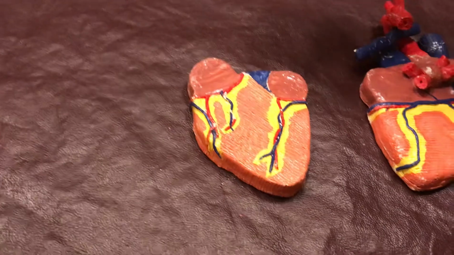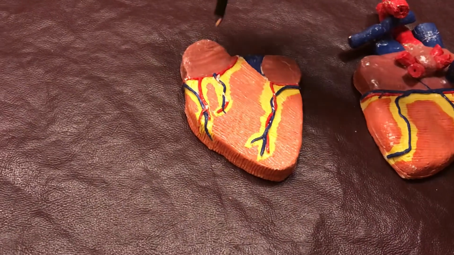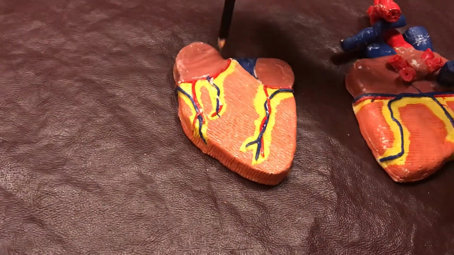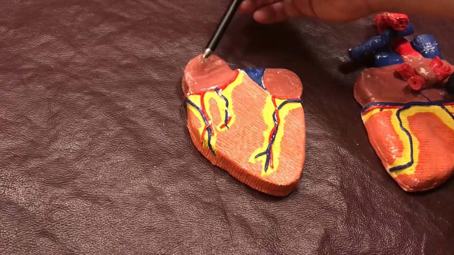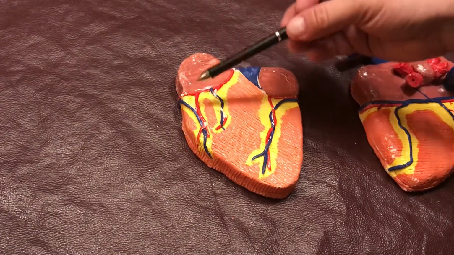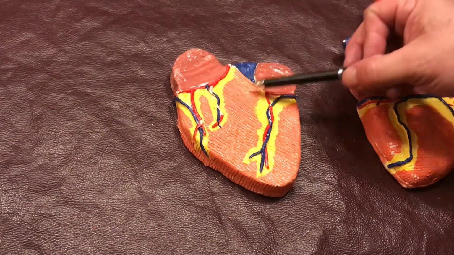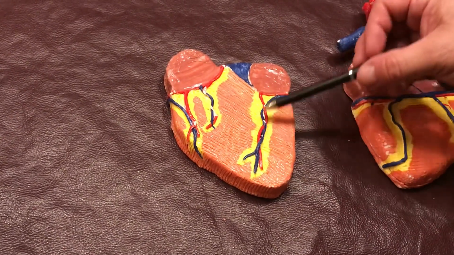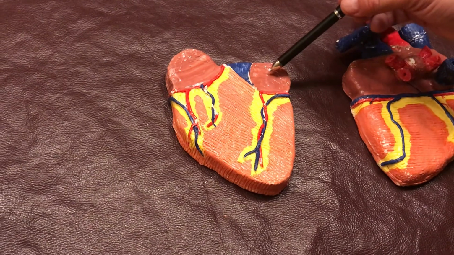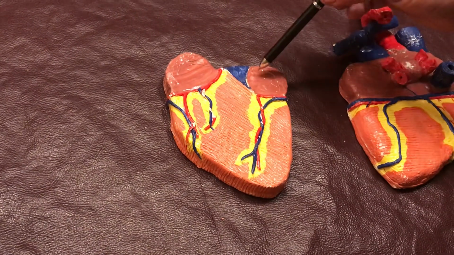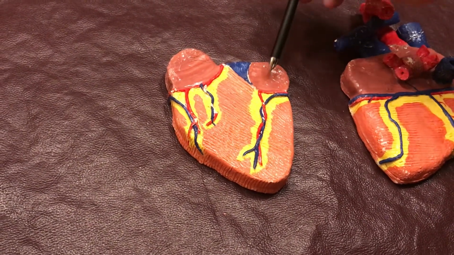On the anterior part of the heart, you have the right atrium. The outer portion is the auricle of the right atrium. You have the right ventricle in this area, the left ventricle in that area, and the left atrium here. On the outer portion is the auricle of the left atrium.